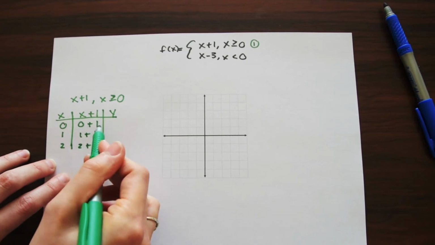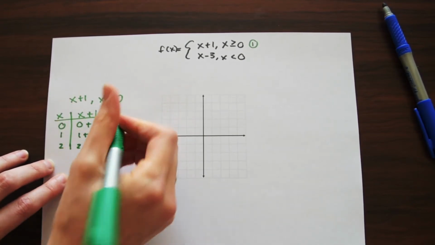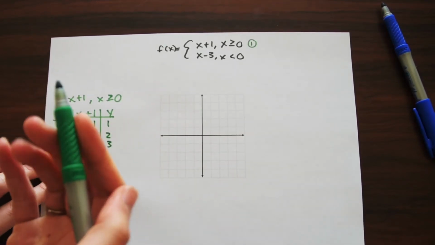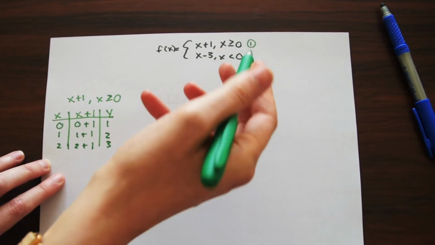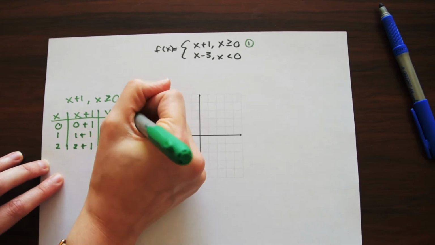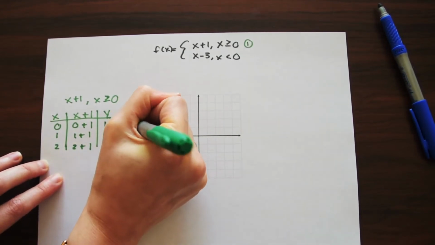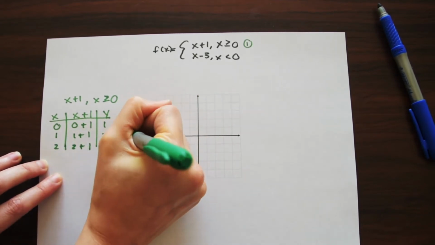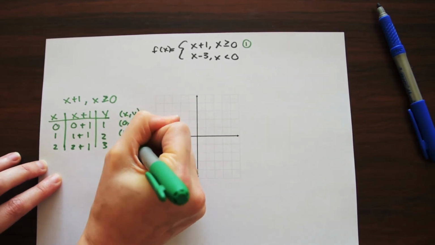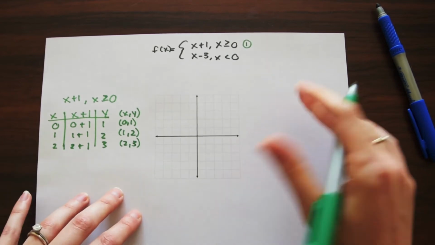And now finding what the y values are. So just adding these together. So 0 plus 1 is 1, 1 plus 1 is 2, and 2 plus 1 is 3. So what we did is actually find coordinates for the first part of our function. So we found the x, y coordinates. So we have 0, 1 is our first one, 1, 2 is the next one, and then 2, 3 the last one. And now we could just go ahead and start graphing the first part of our piecewise function.